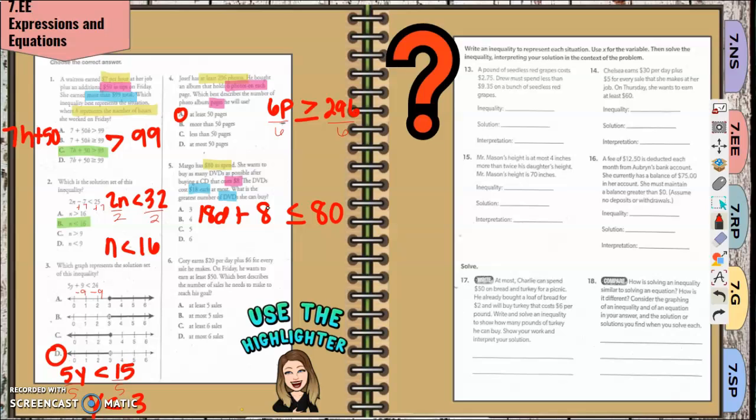So now I'm going to solve by subtracting 8 from both sides, and that leaves me with 18D is less than or equal to 72. And then I'm going to divide by the 18, and that leaves me with D is less than or equal to 4. So it says, what is the greatest number of DVDs she can buy? The greatest number she can buy is 4.